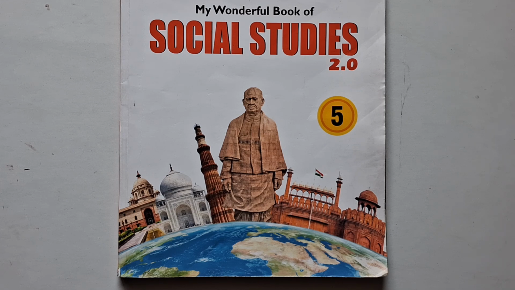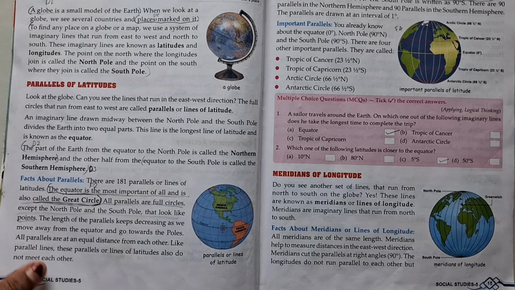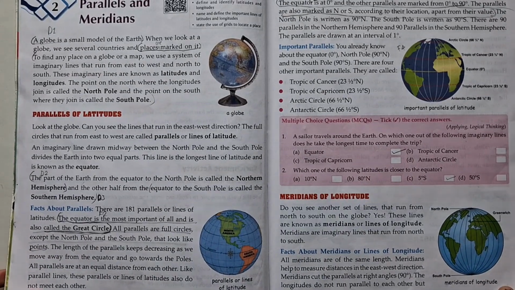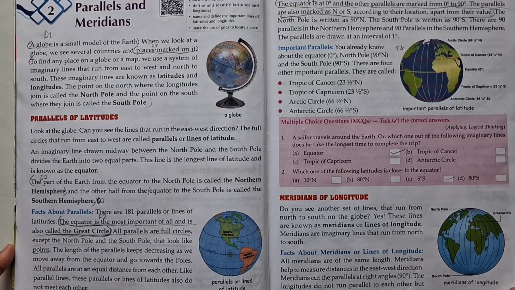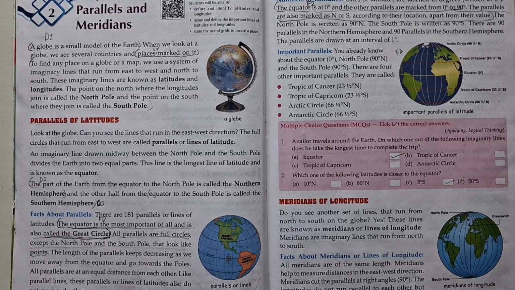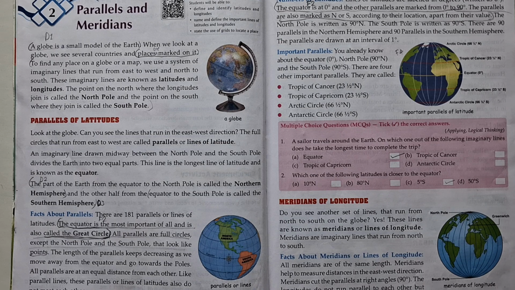Kids, now we start our second SST lecture. We learn today the second chapter. Our second chapter title is Parallels and Meridians. Kids, first we read this chapter, explain it, and after explanation, for better understanding, we solve all the exercise question answers. Then let's start, kids. Please pay attention.